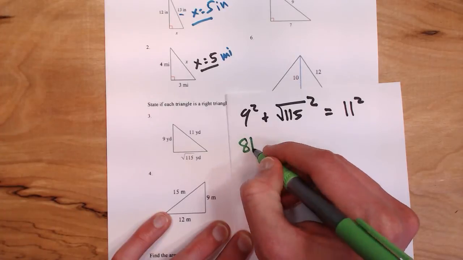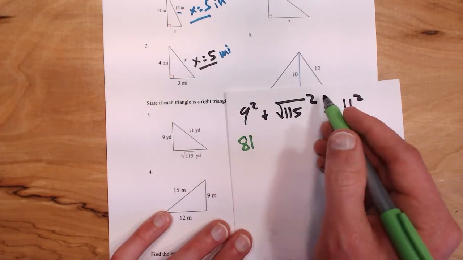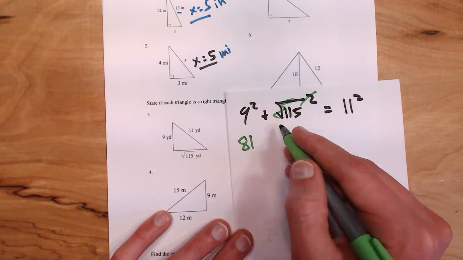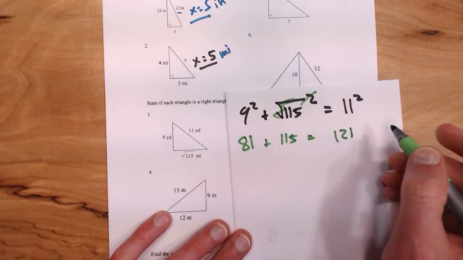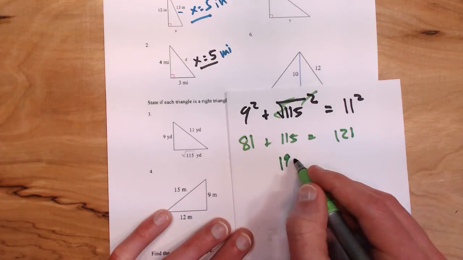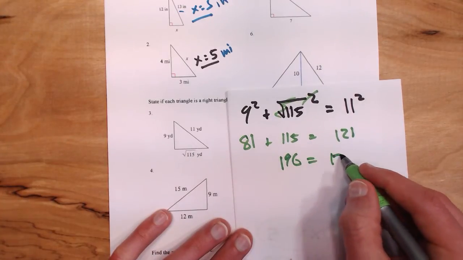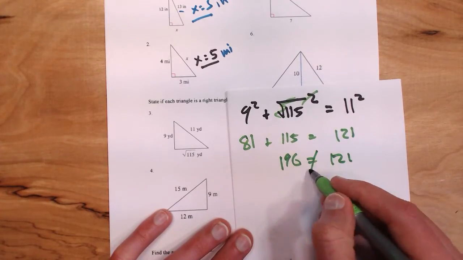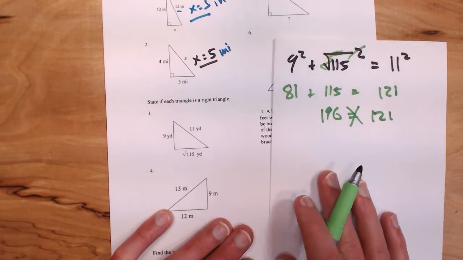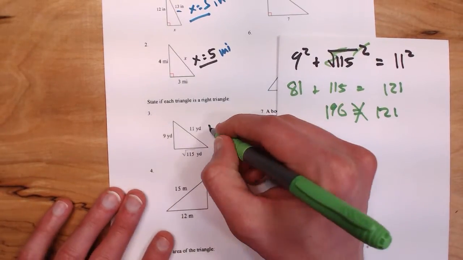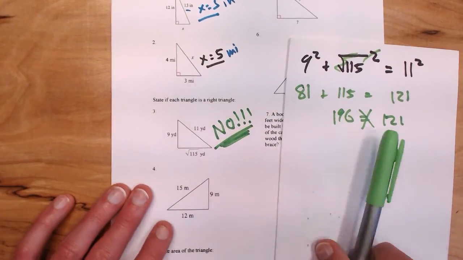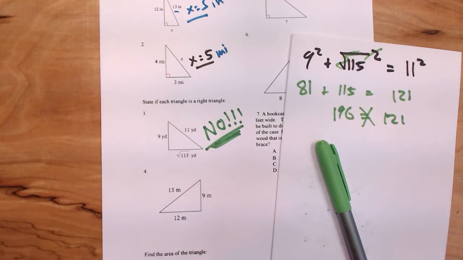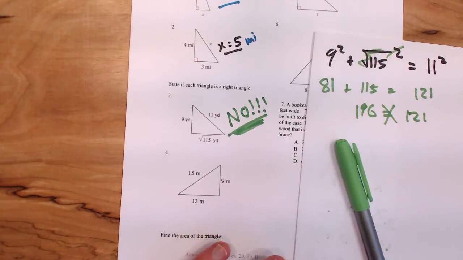So 9 squared is 81. The square root of 115 and the square cancel, right? They go away. So I get 115. And this is 121. Okay, over here I think I get like 196 or something maybe, I'm not sure, but the big point here is that these are not equal. And because they're not equal, I know that this is not a right triangle. So the answer is no, not a right triangle, because a squared plus b squared does not equal c squared.